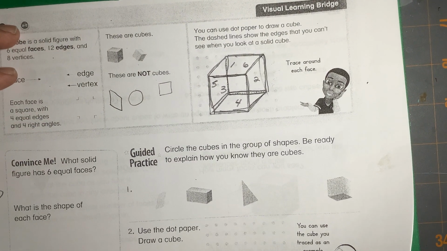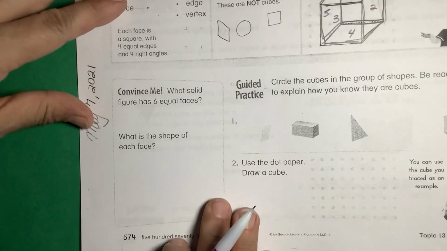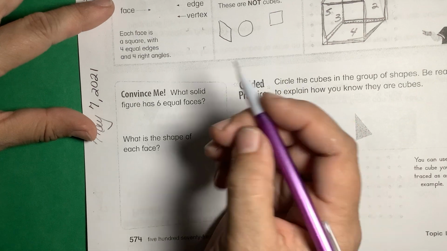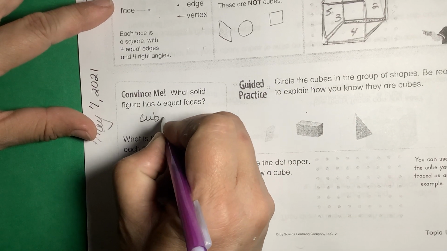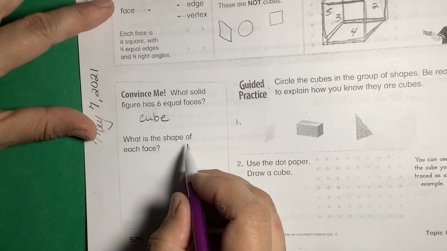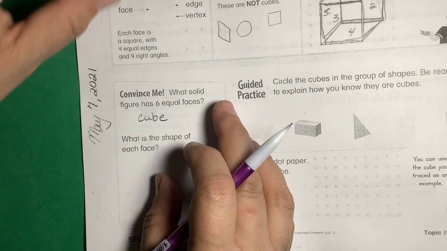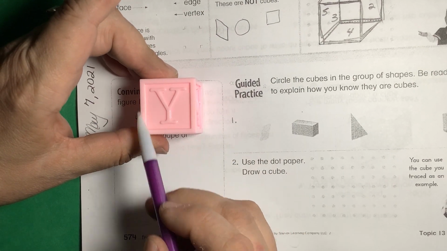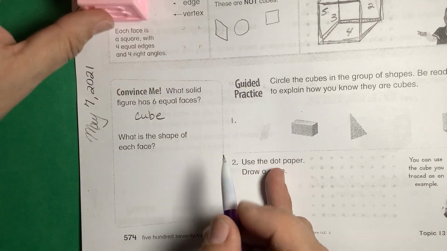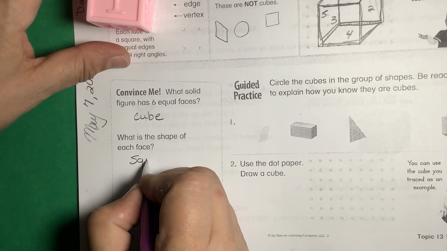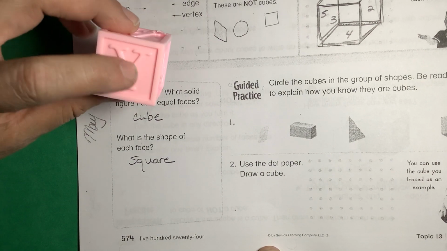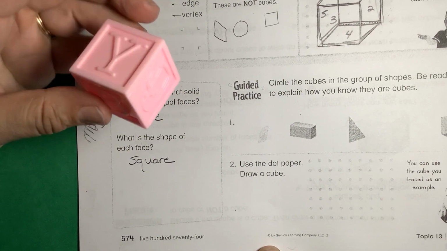Okay, so what solid figure has 6 equal faces? Right, a cube. And what is the shape of each face? Well, if we look at the shape of each face, what is the shape? Right, a square. So the face of the shape is a square, the whole thing is a cube.